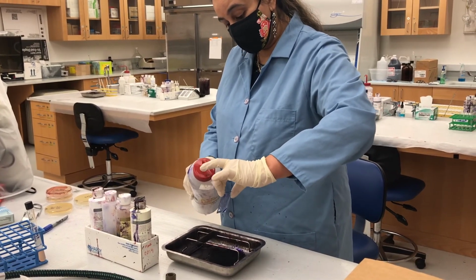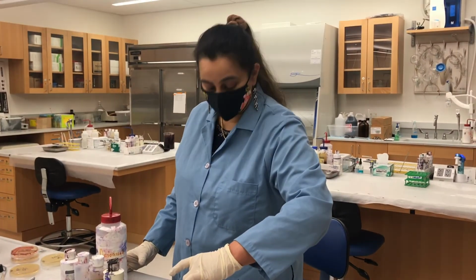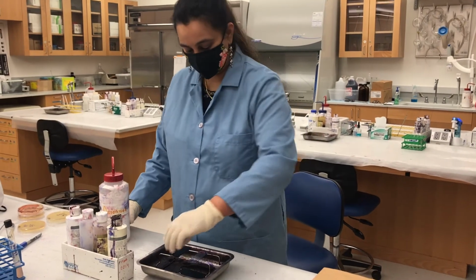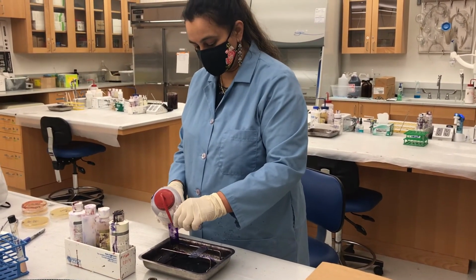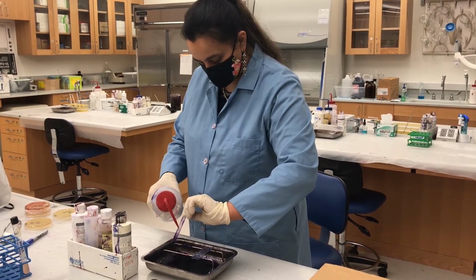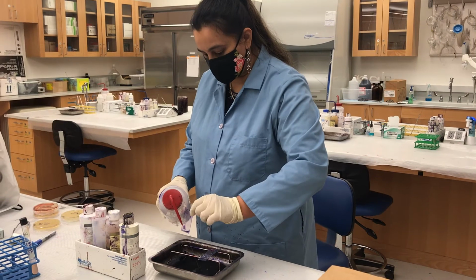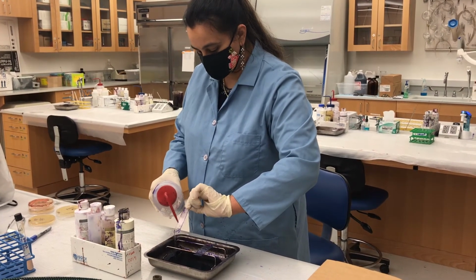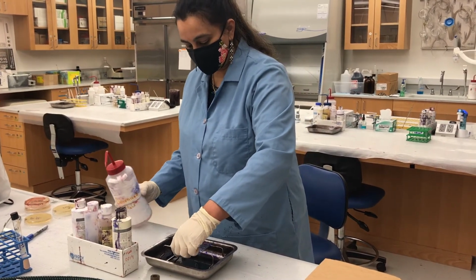And as I always said, you have to remember which side you have the cells on. If you forget the side you have the cells, that will be a problem. So I'm washing both my smears, front and back, with distilled water. And that is the very first step of the gram staining.